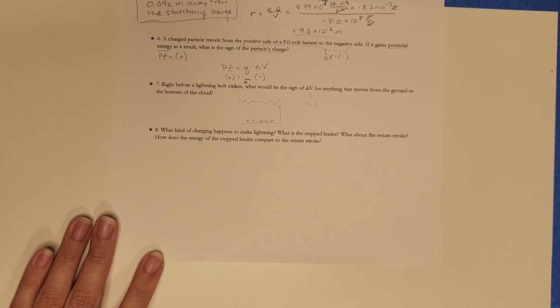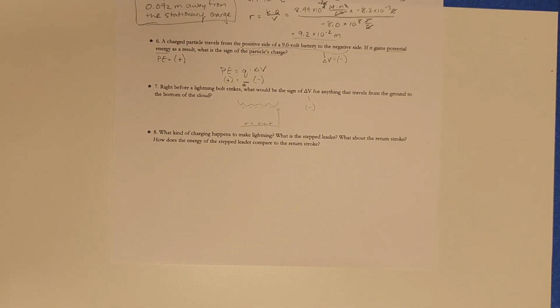For question 8, what kind of charging happens to make lightning? What is the stepped leader? What about the return stroke? And how does the energy of the stepped leader compare to the return stroke?